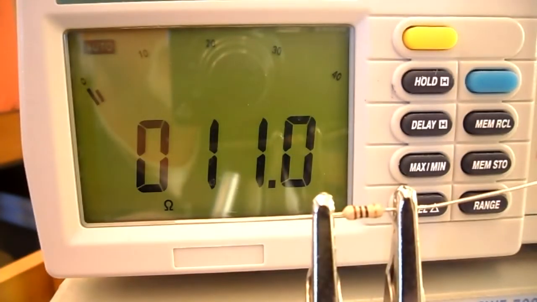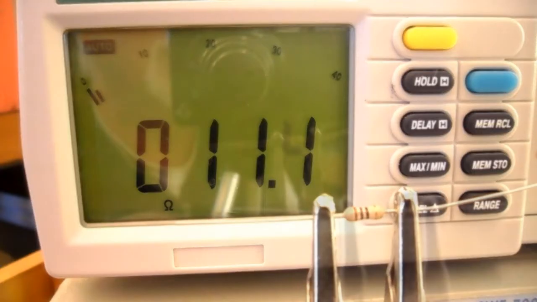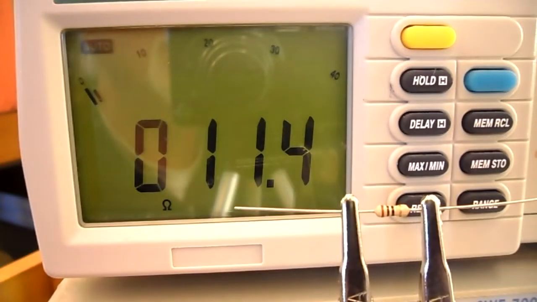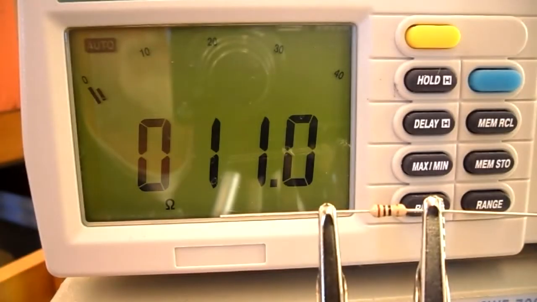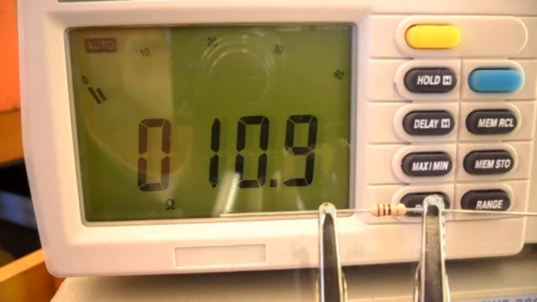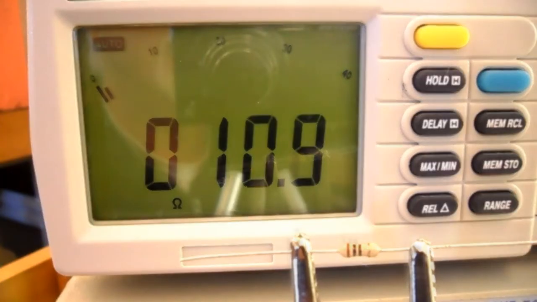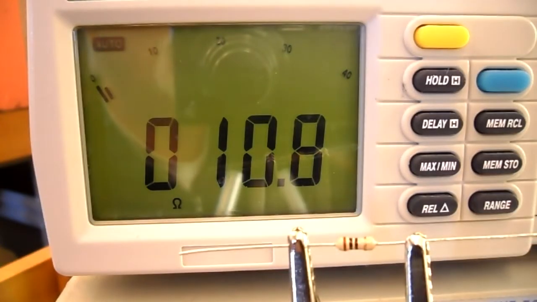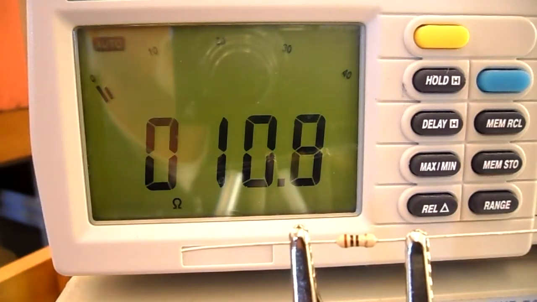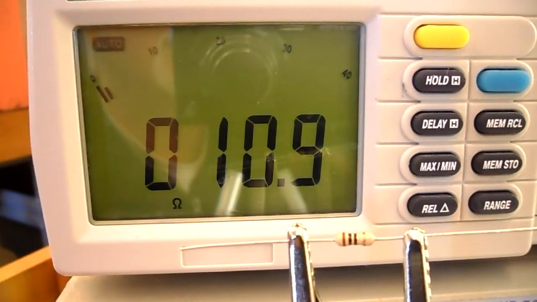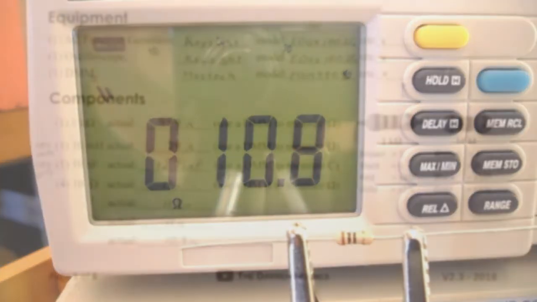My first 10 ohm resistor is 11 ohms. My second 10 ohm resistor is 11.5 ohms. My third 10 ohm resistor is 11 ohms. And my fourth 10 ohm resistor is 10.8 ohms. Now since you only need one resistor, take the resistor that is closest to 10 ohms as possible. So this is the resistor I'm going to be using to take all my measurements.